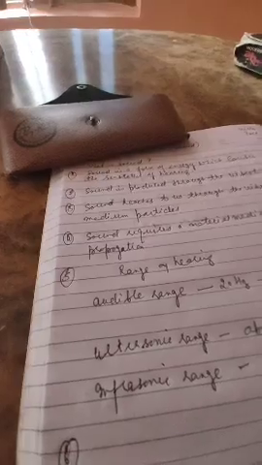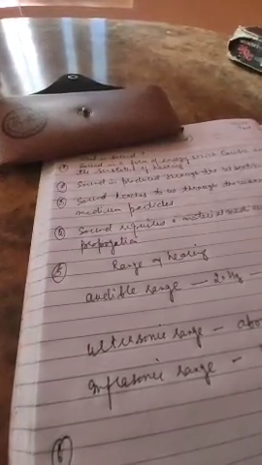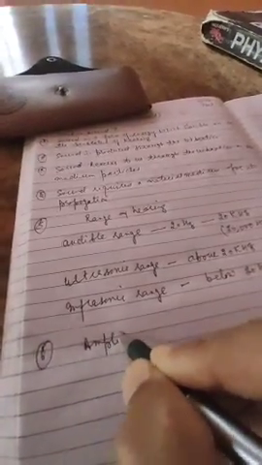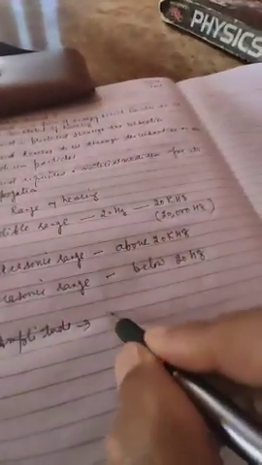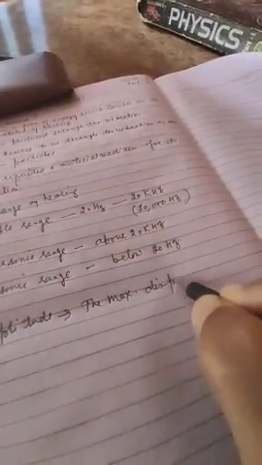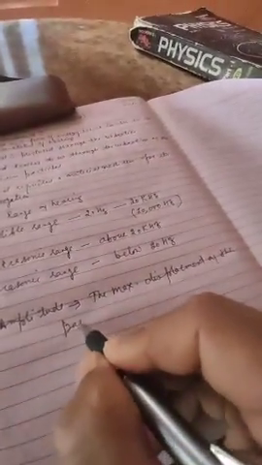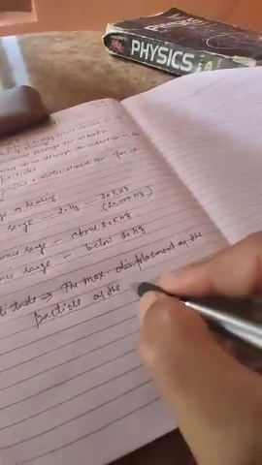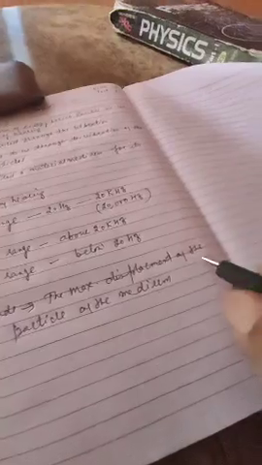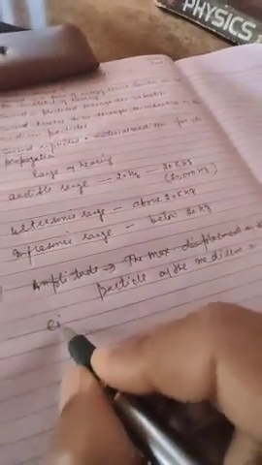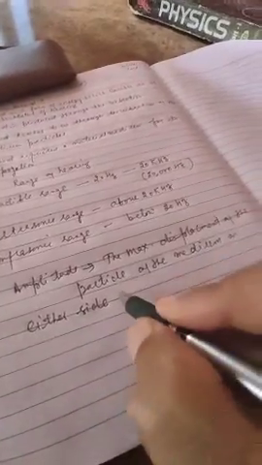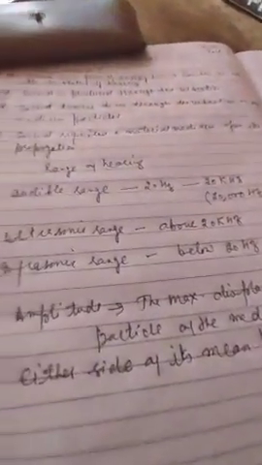Since sound waves travel in a medium, the maximum displacement of the particle of the medium on either side of its mean position is known as its amplitude, and it is represented with letter A. Once again, students, what is amplitude?